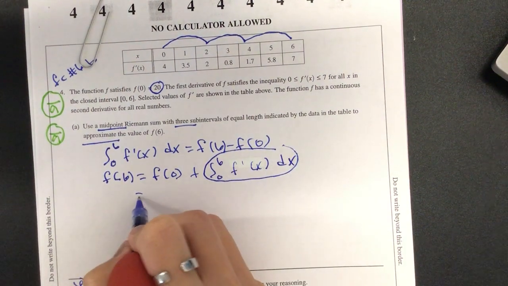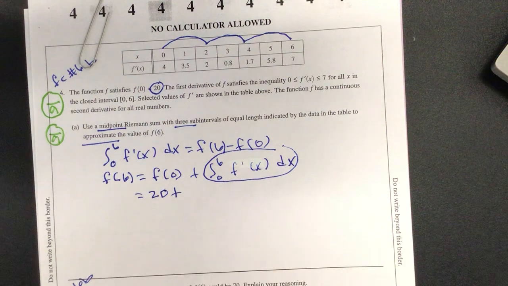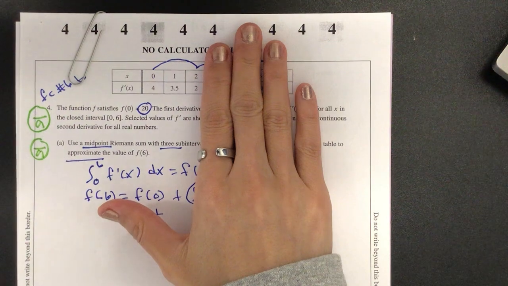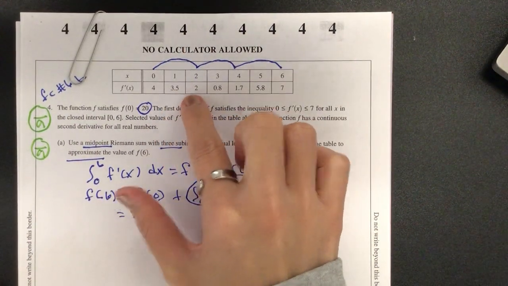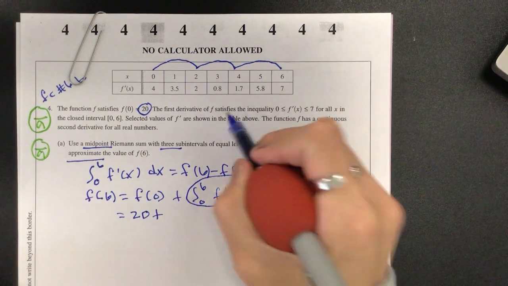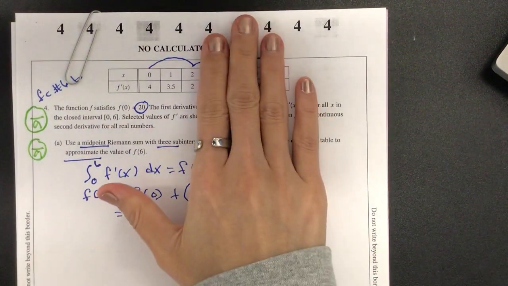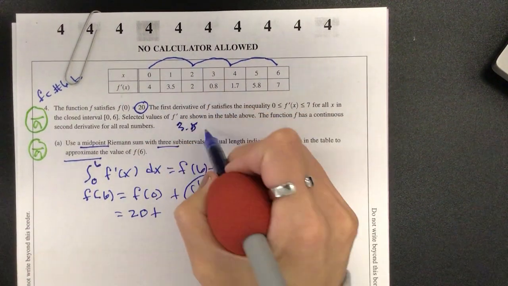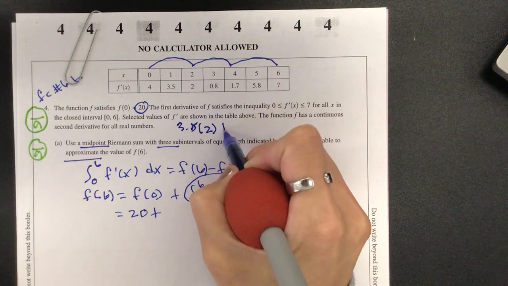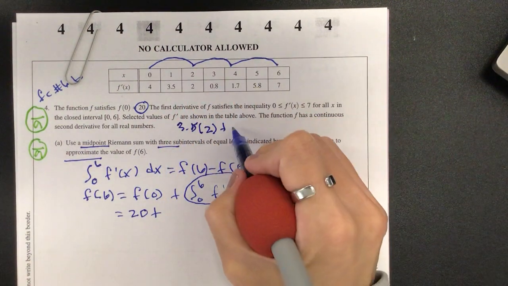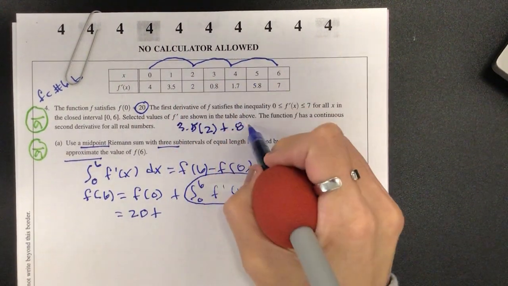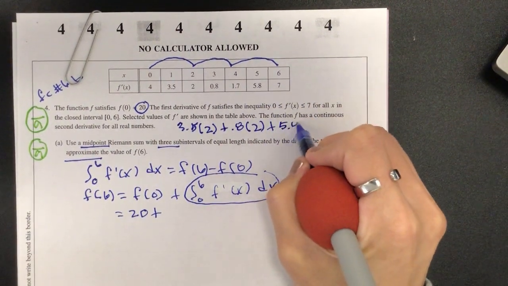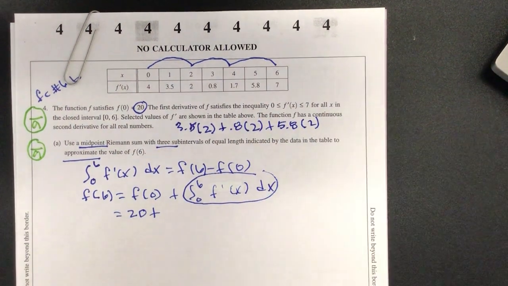So let's go ahead and write on here. We have, that's going to be 20 for f of 0 plus, let's apply the Riemann sum somewhere on the top. Okay, if I cover all this, what's my middle value? Is it 4, 3.5, or 2? What's our middle value? 3.5, so I'm going to write it over here. 3.5. And the difference between 1 and 2 is how many? 2? Okay, what's the middle number on my second subinterval? 0.8. And then between 2 to 4? 2. And my next middle value is what? 5.8. And again, it happens to be consistent as 2 as our difference.